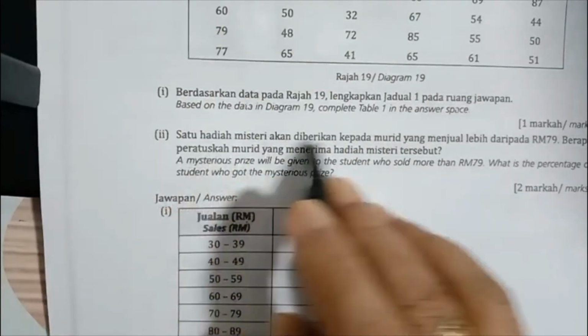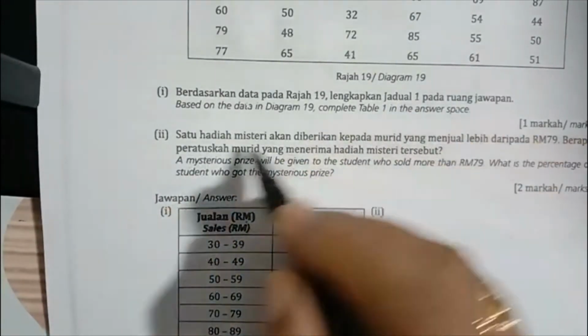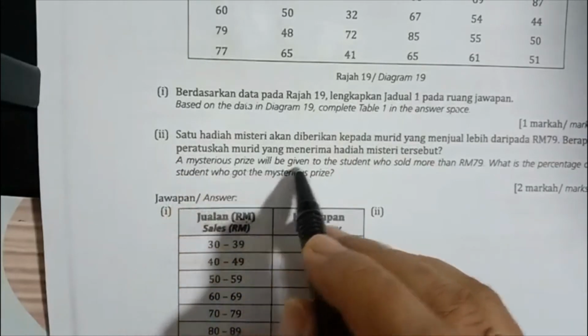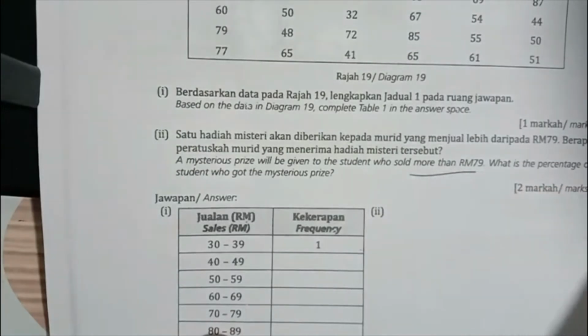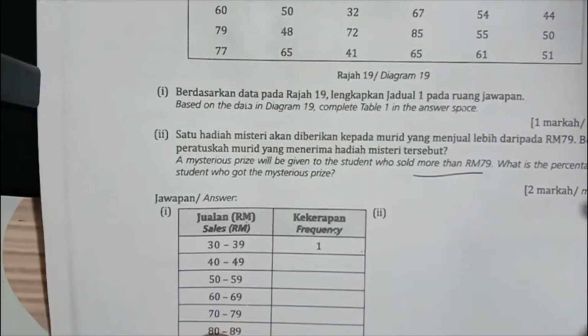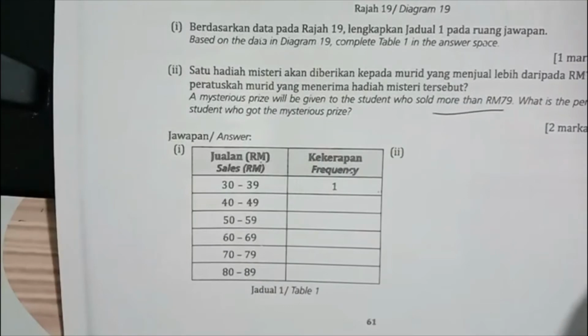Then a mysterious prize will be given to the student who sold more than 79. What is the percentage of students who got the mysterious prize?